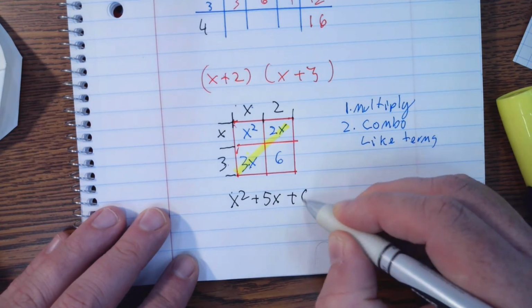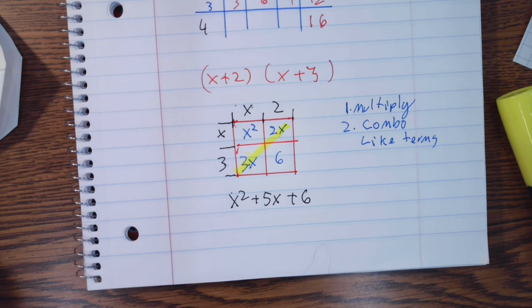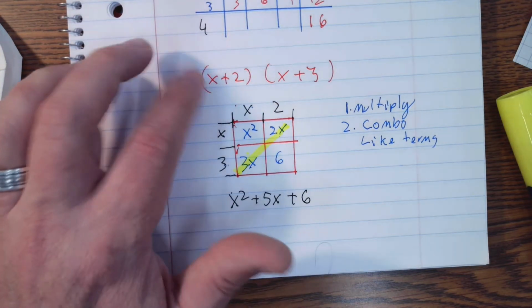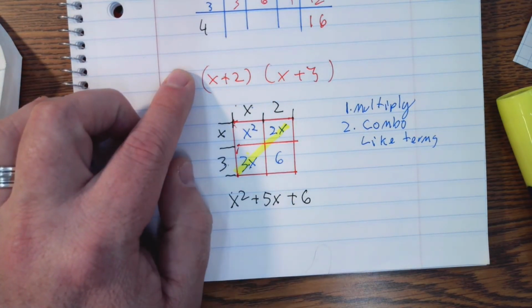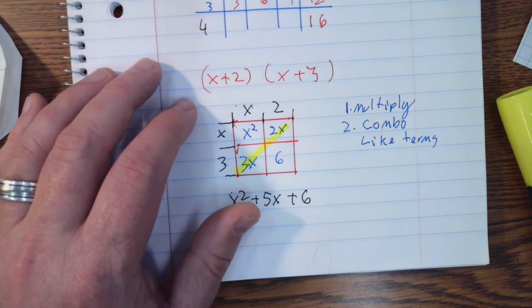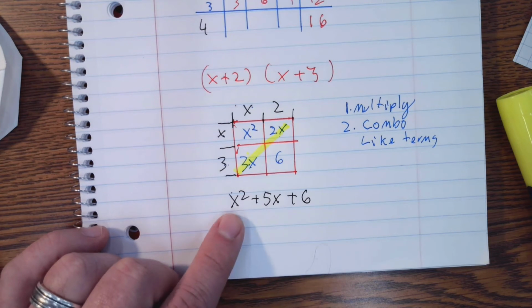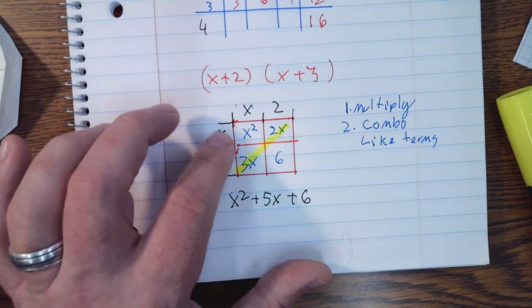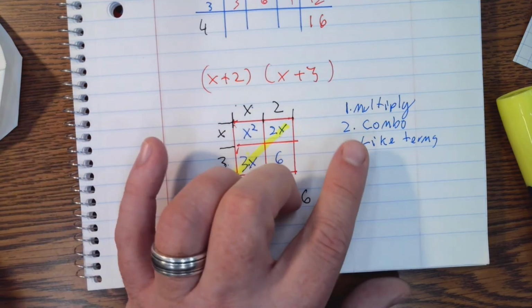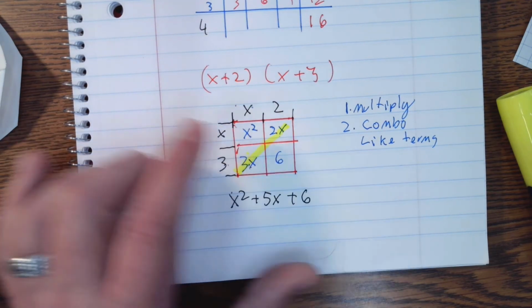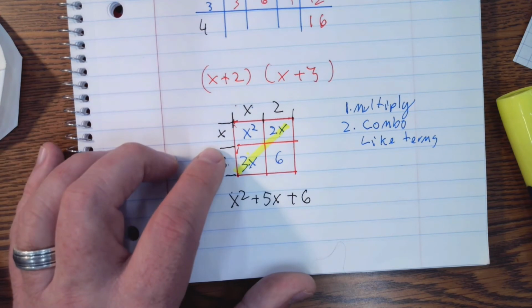And there we go. So what we're going to do today is multiply a binomial, and we're not going to have a bunch of weird things. We're just going to have them be very regular, and we're going to get a trinomial. Okay, and we're going to follow this. We're just going to multiply using this box, and we're going to combine like terms. This box is used for organization again.